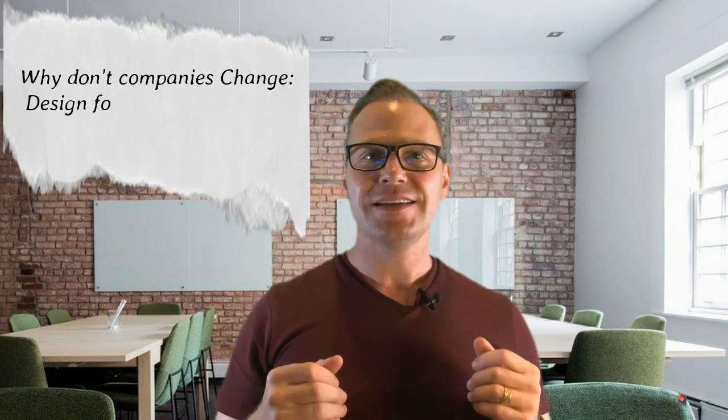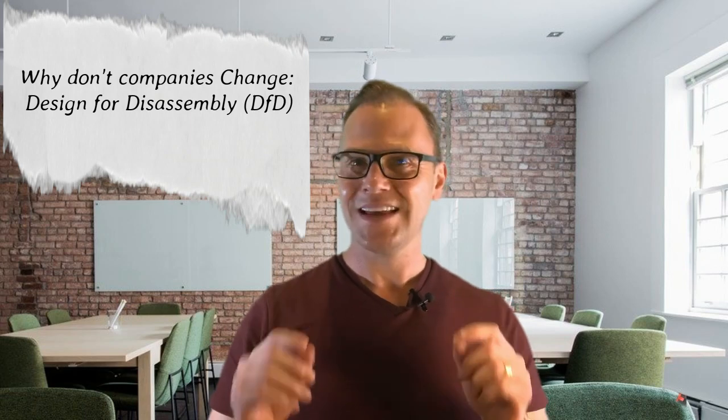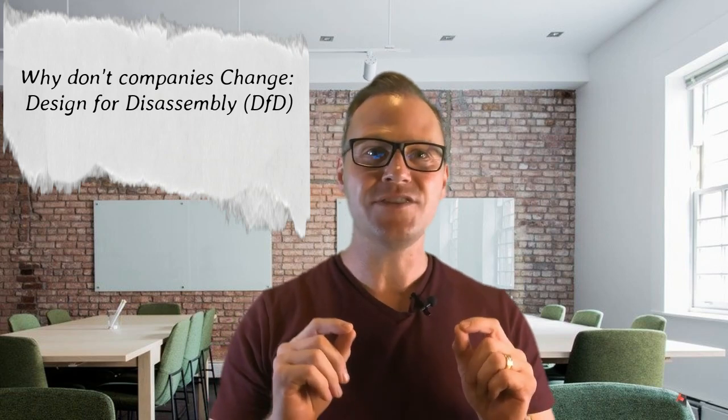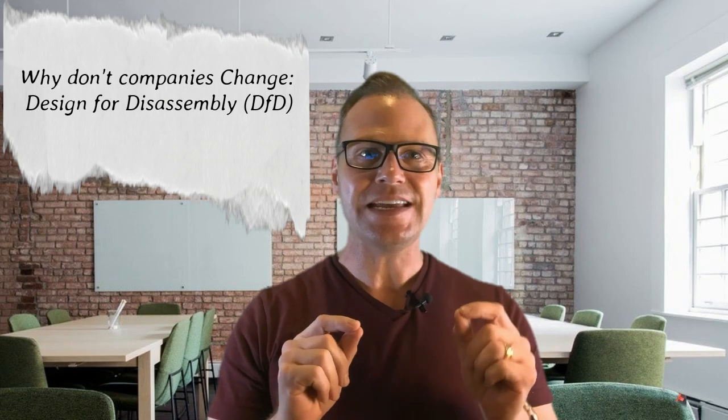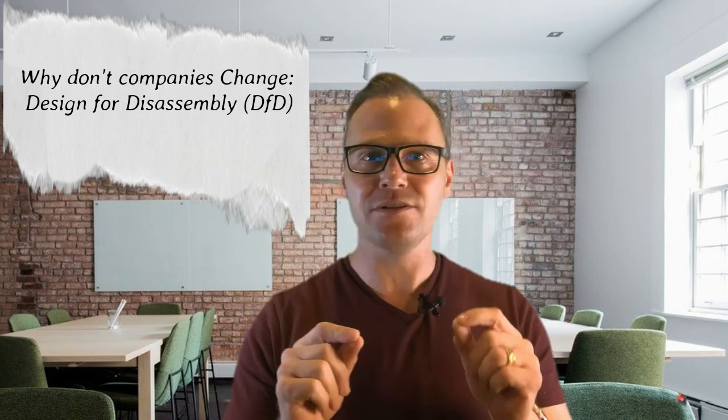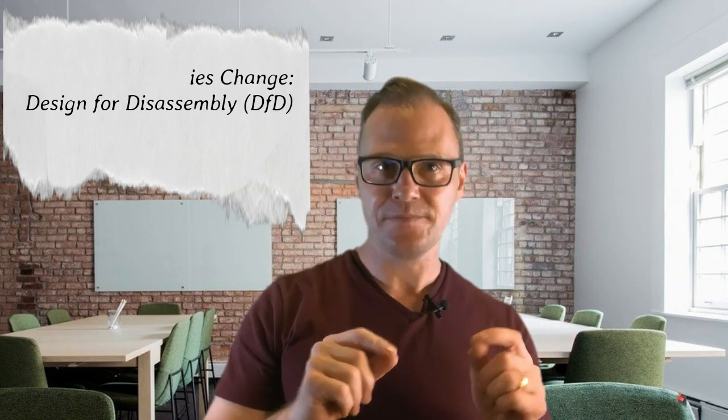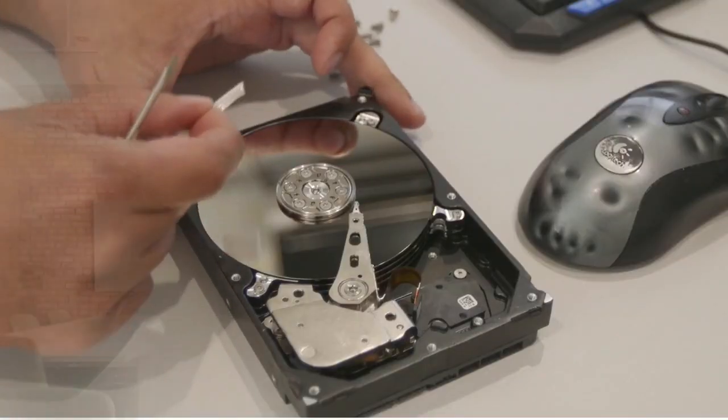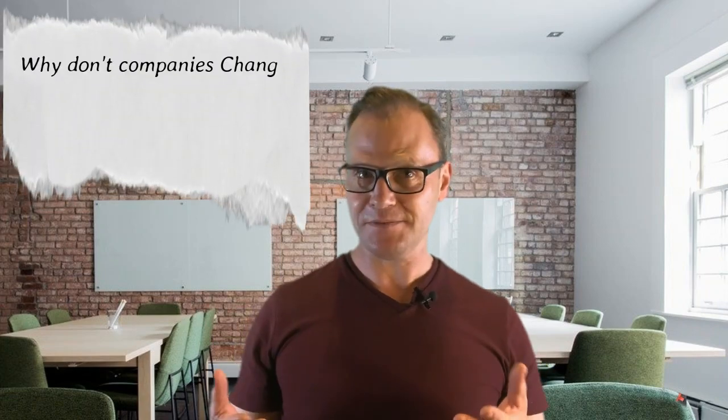So you might be wondering, why aren't more industries following this practice? Well, to enable circular manufacturing, several elements are required in the process to function effectively. Design for disassembly. A product needs to be designed to be easily disassembled at the end of the life cycle. This enables the recovery of valuable components and materials, reducing waste and facilitating recycling.